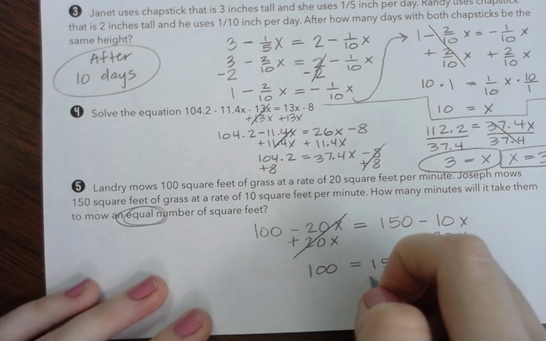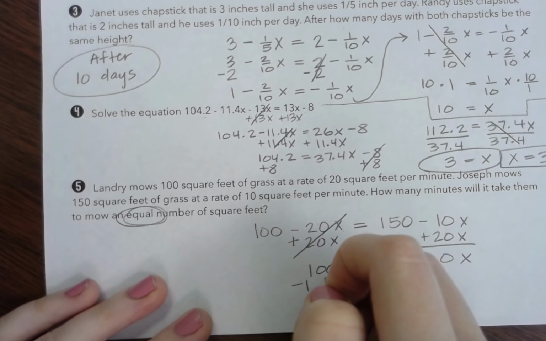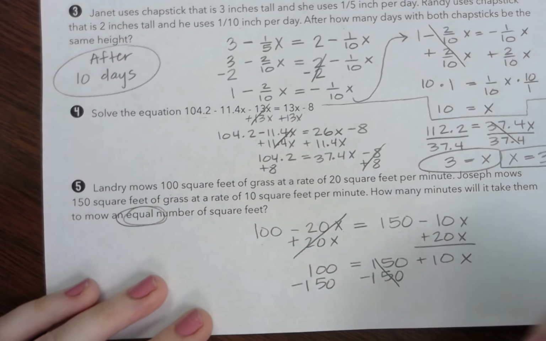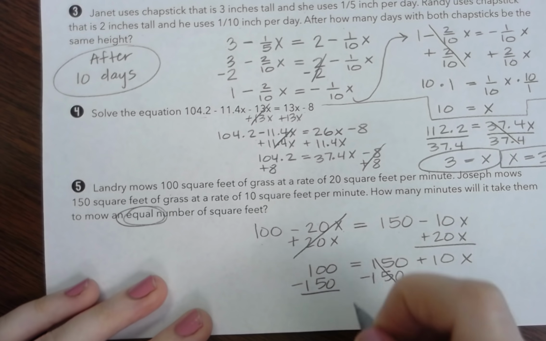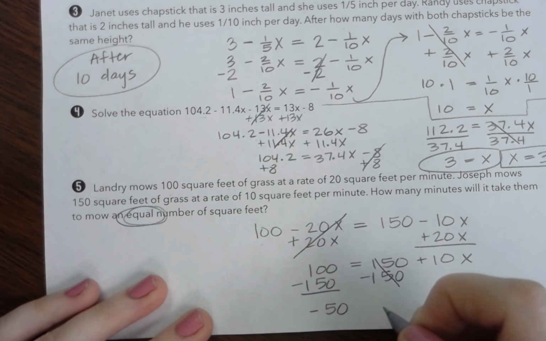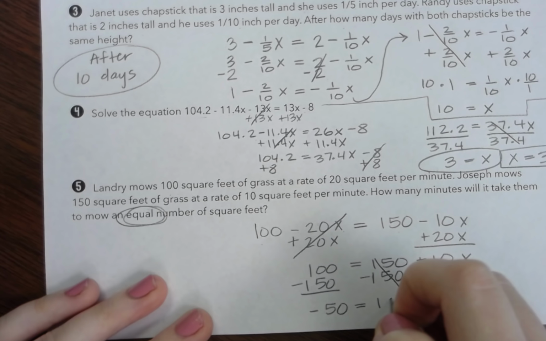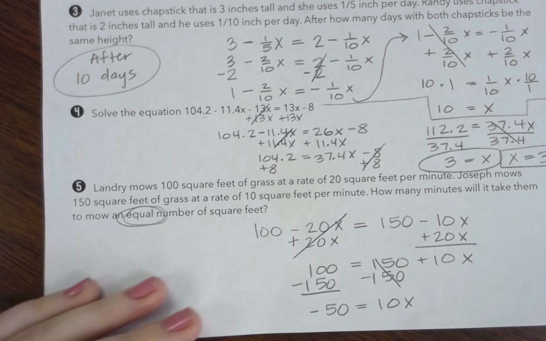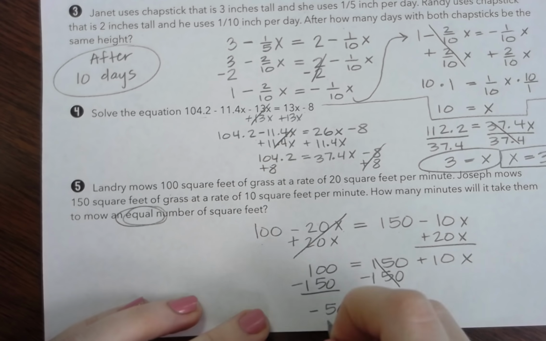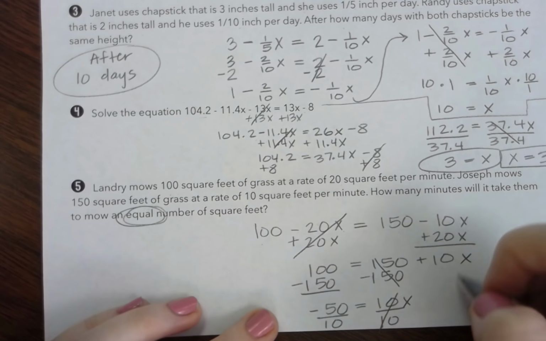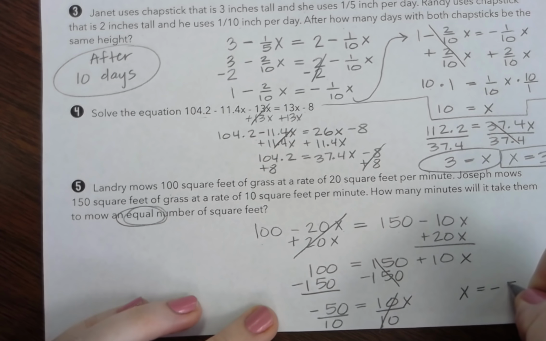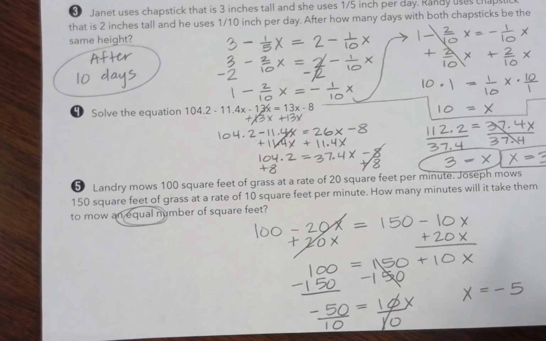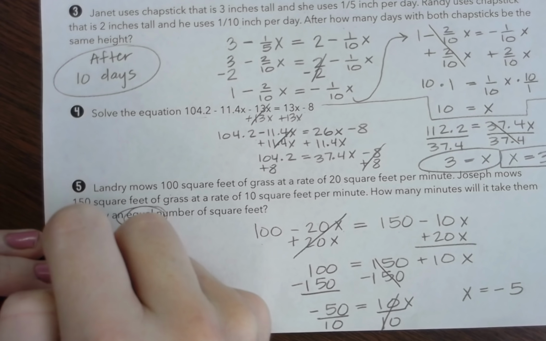Now I'm going to subtract 150, and I'm left with negative 50 equals 10x. Now I'm going to divide by 10, and I'm left with x is equal to negative 5. Now we might be tempted to leave that as our answer or represent our answer as negative 5, but how many minutes will it take them to mow an equal number of square feet? It will take them 5 minutes.